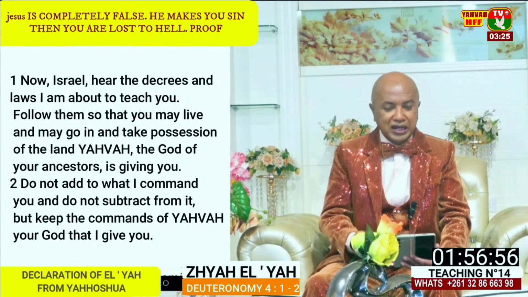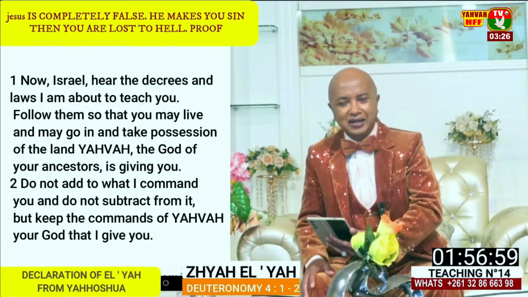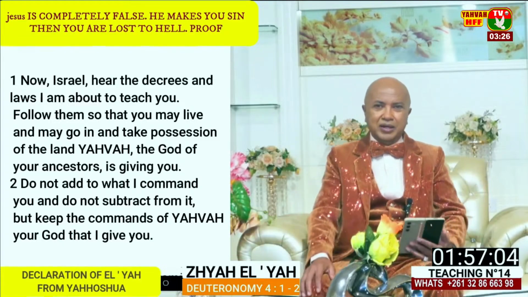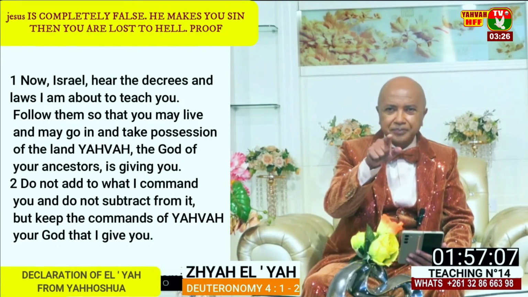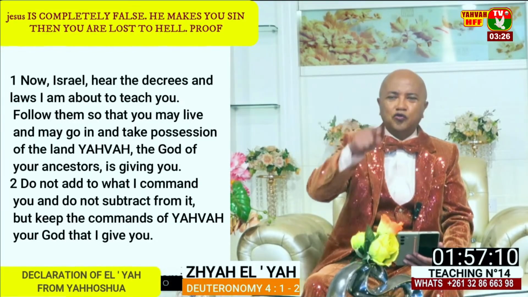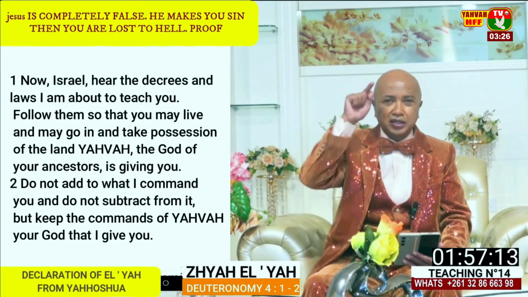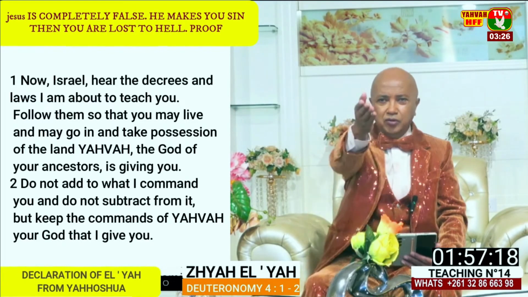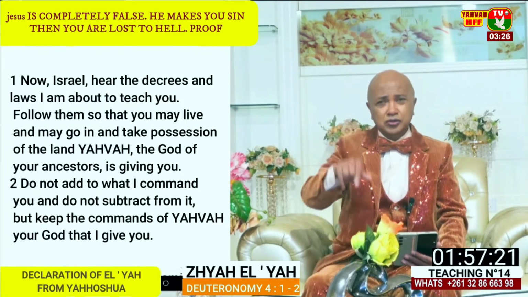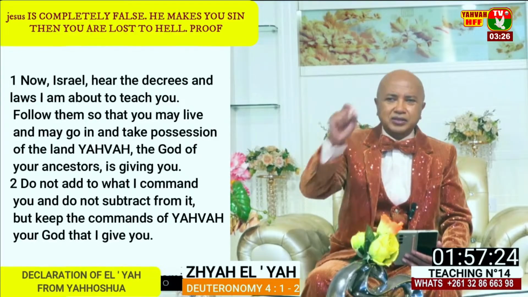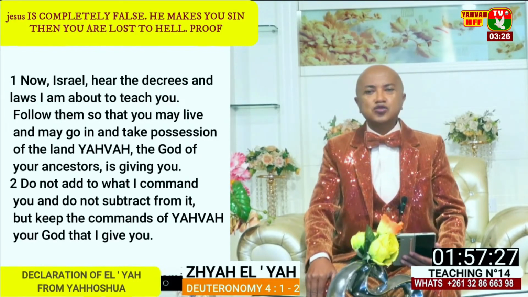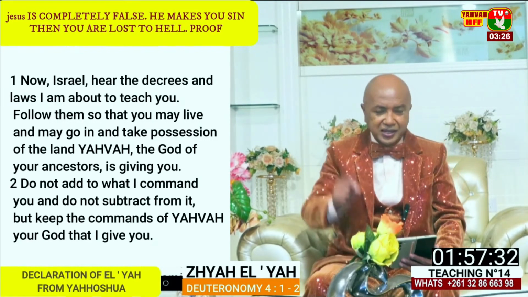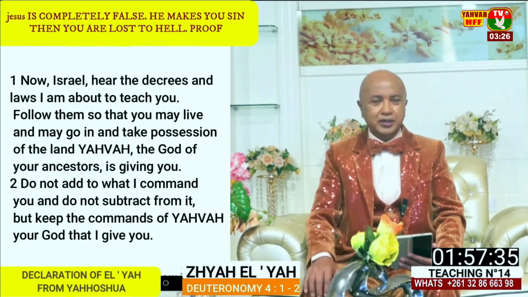So if you want to enter the Canaan land, you have to follow these Ten Commandments. So the Ten Commandments, the law of Moshe, is to bring people to the Canaan land, to Israel. So you were at the wrong address. If you expect this to bring you to the heaven of heavens, don't be at the wrong address. But because it is so clear here, it is to make you enter the Canaan land, Israel. So don't be confused. This word is so clear. Let's continue. Do not add to what I command you, and do not subtract from it, but keep the commands of Yahweh your God that I give you. So it's so clear.